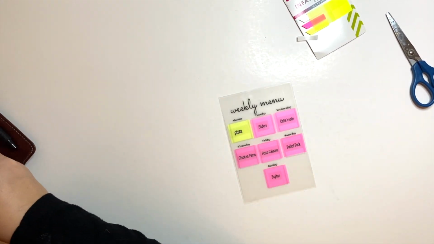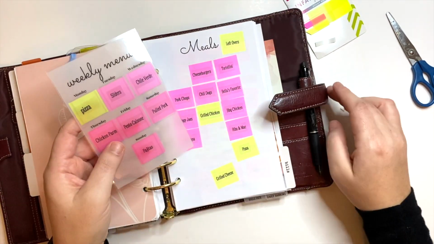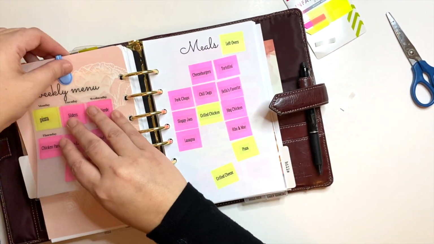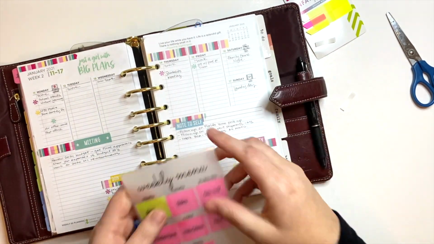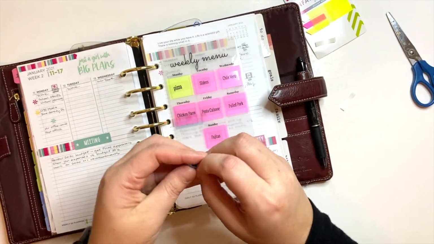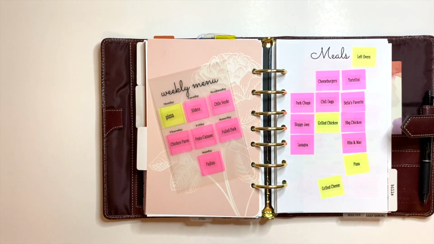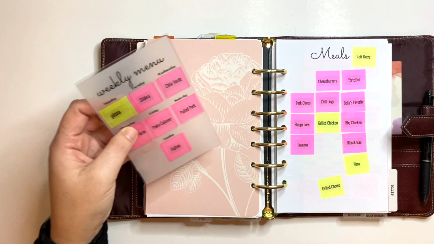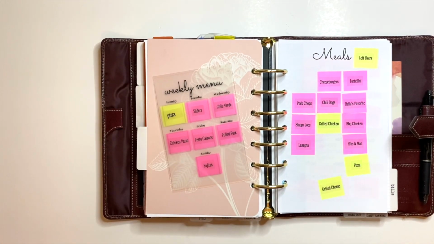So this is typically in my planner, and then this would then get placed in my weekly. So let's go to my weekly, and it would be right here. So that's basically it, you guys. It's super simple. It is something that is super functional for me and my family. For me, this has worked. It's amazing. I hope that it helps you.